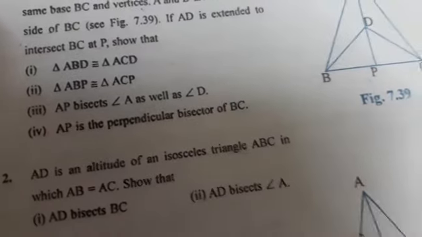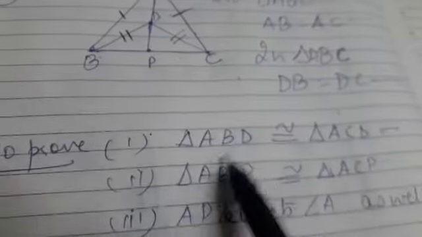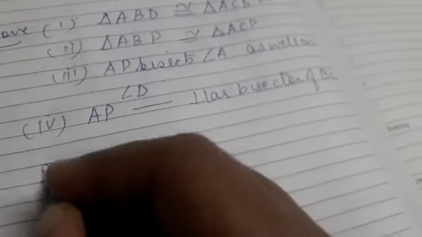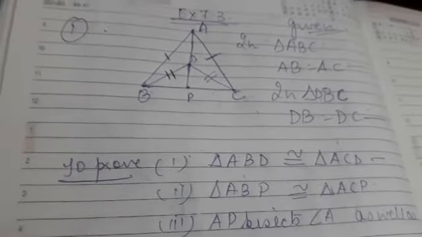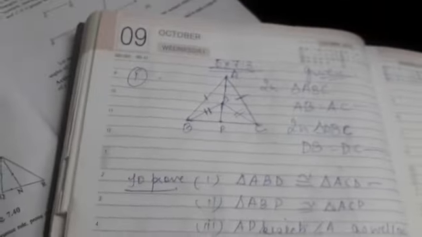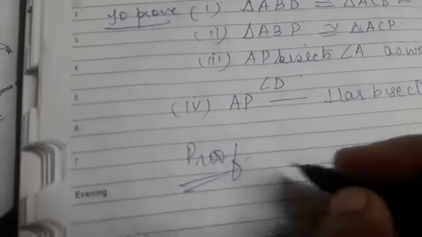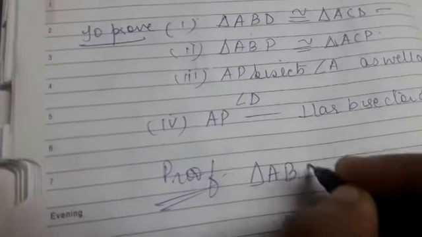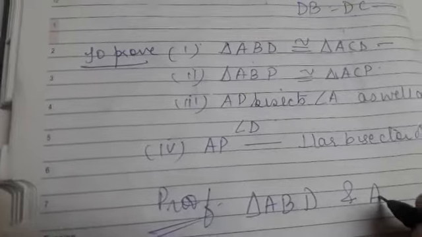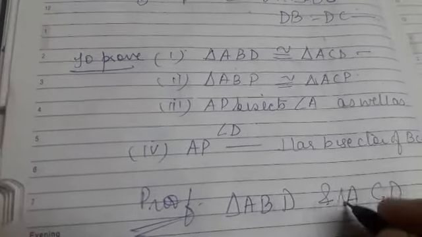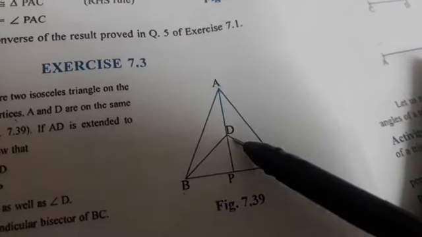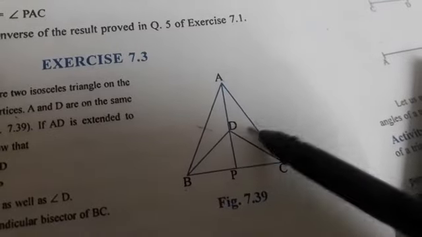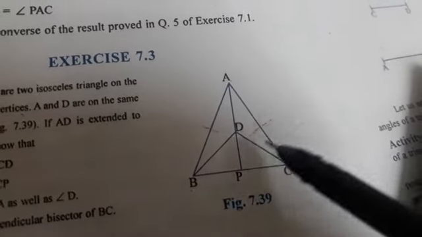Okay, so starting with the first one, ABD and ACD proof. Now we can apply whatever congruent conditions are suitable here. In triangle ABD and ACD, as you know that AB is equal to AC given because it is an isosceles triangle.